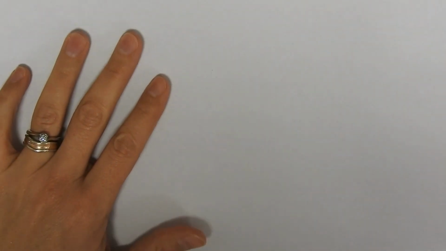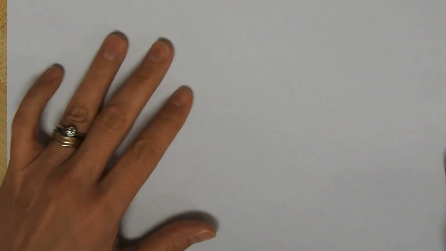So we're going to make a texture chart. And the first thing you need is a regular piece of paper, and you're going to have to fold it up so you have 8 squares.